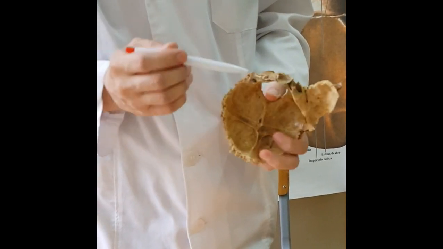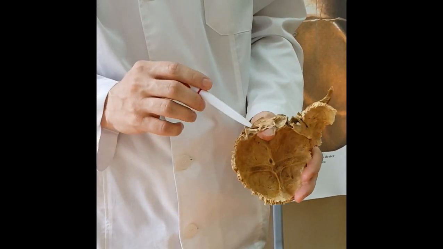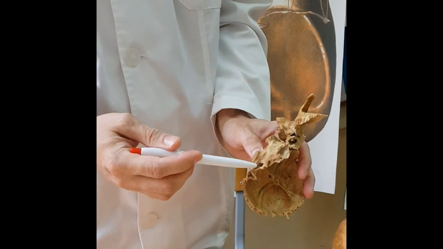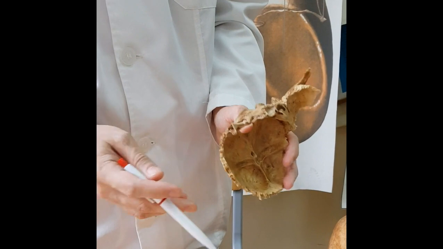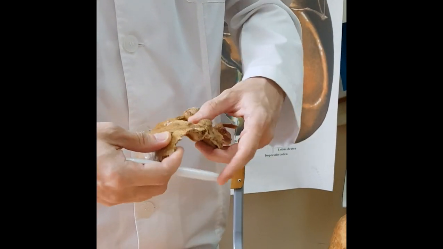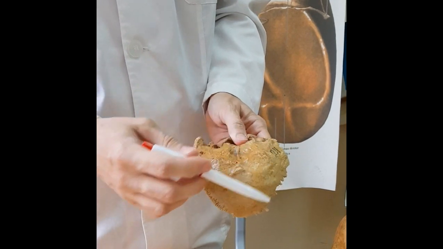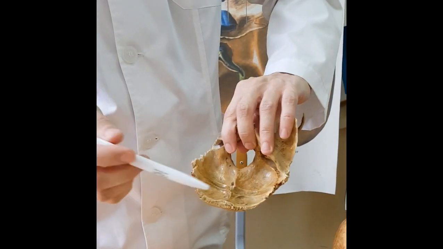Inside of lateral part we can see hypoglossal canal. Here is hypoglossal canal. There is passage of hypoglossal nerve. Hypoglossal canal. Third, squamous part. It's largest part. It has external surface, internal surface.